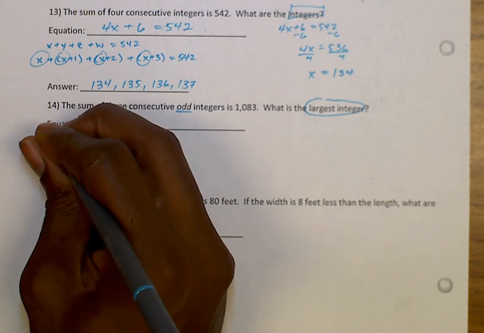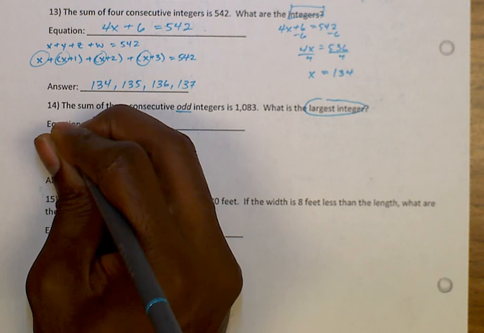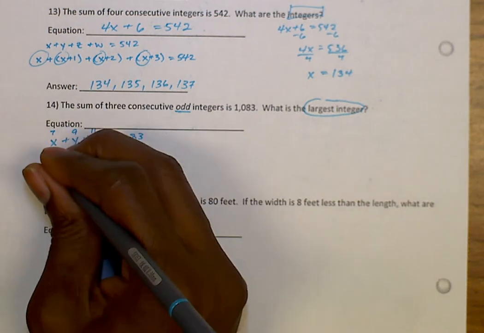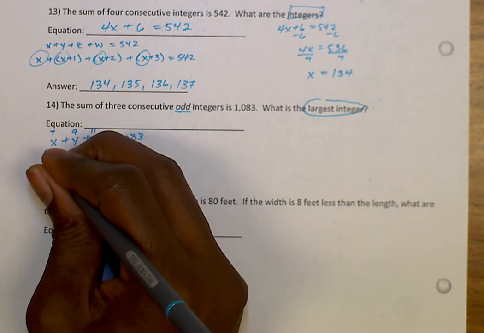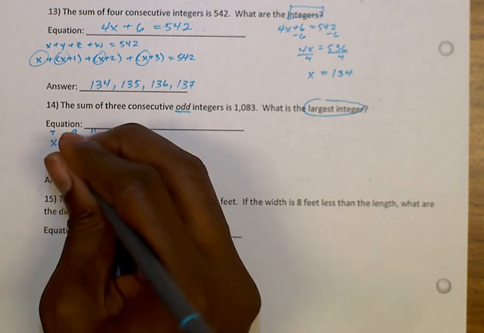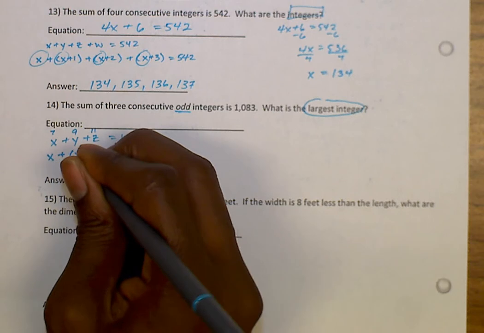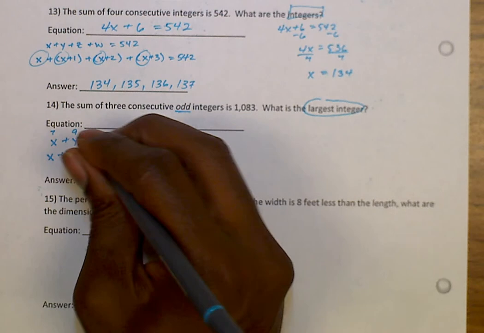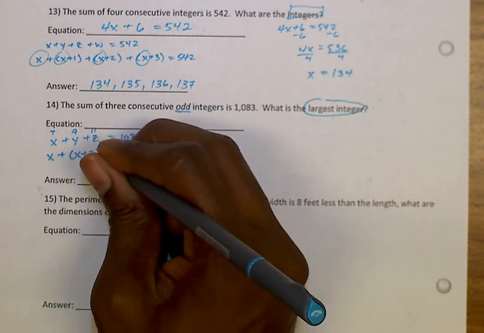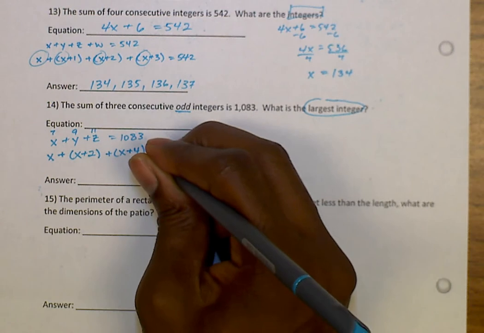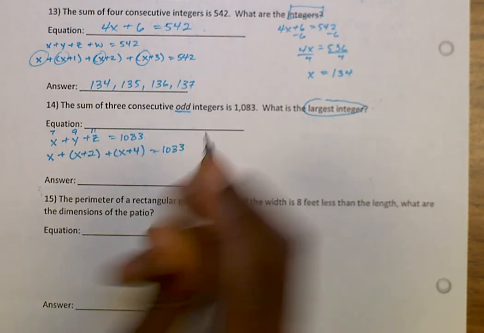I don't know what the integers are, so I'm just going to put some random ones here. 7, 9, 11. Okay, if I know the first one, x, how do I get to the next number without using a different variable? Well, odd numbers are 2 apart from each other. So to get from 7 to 9, I have to add 2. To get from 7 to 11, I'd have to add 4 to 7. Okay, and so now I've rewritten this in a way that I could possibly solve it.